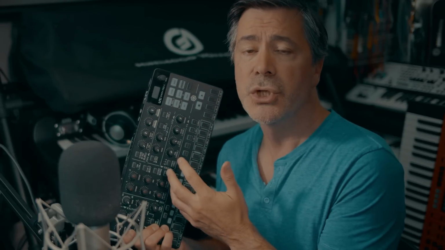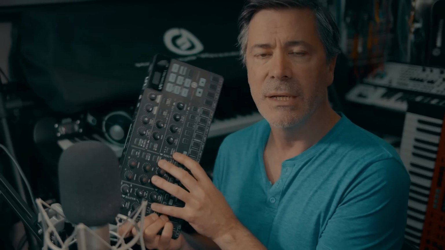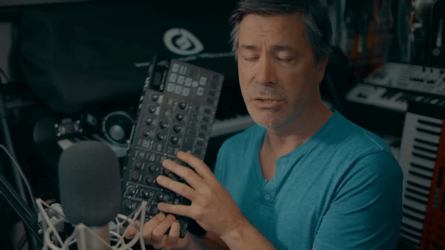too short. I'm sure it's something that could be sorted out in firmware. Maybe they could give us an option to switch between short and long, but for me right now it is the only major criticism that I have of this synthesizer. I'll show you now, or play for you now, a little demonstration so you can see what I'm talking about.